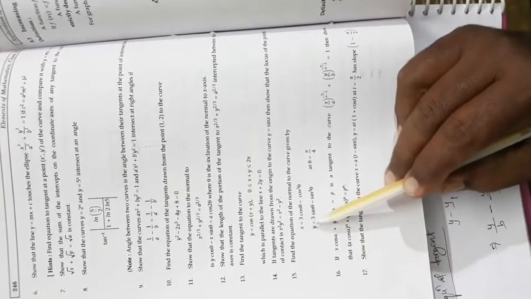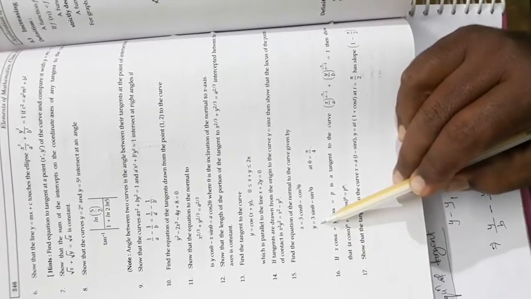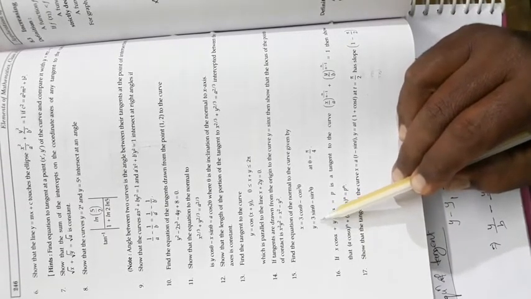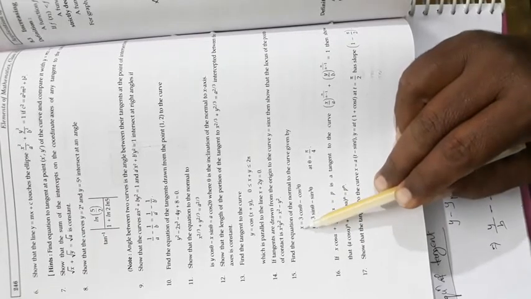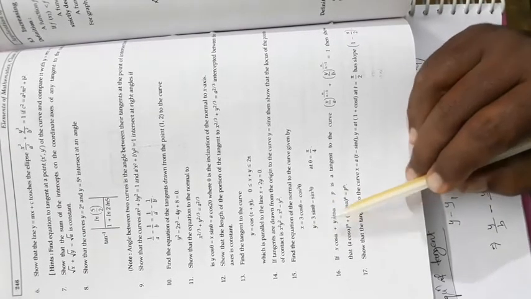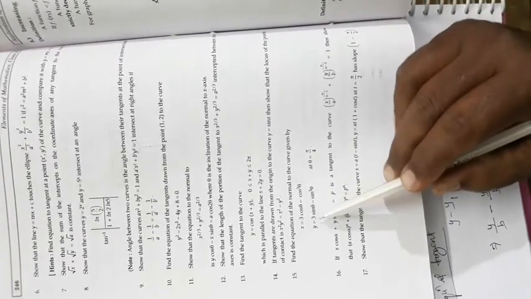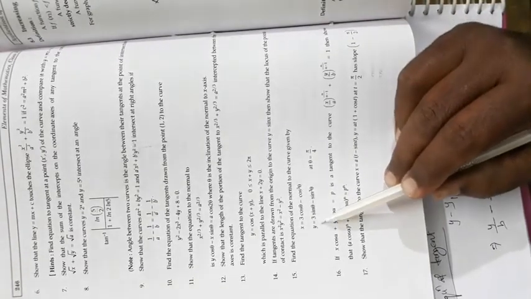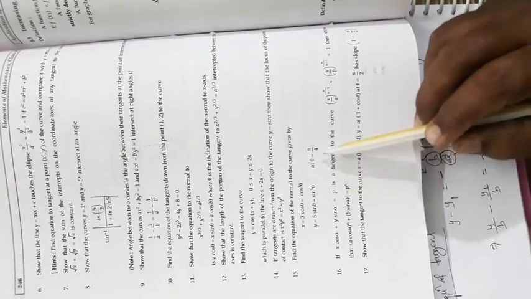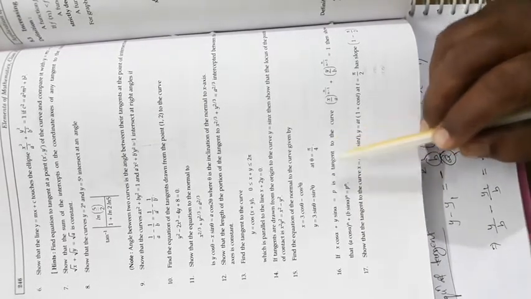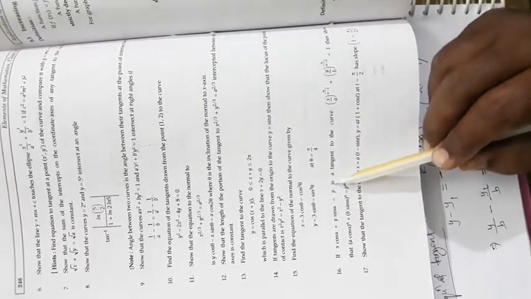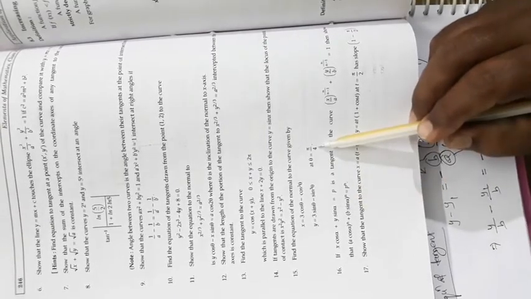Now find dy by dx. What is dy by dx? It is dy by d theta divided by dx by d theta. Okay, after that what you have to do? You have to find the slope of tangent at theta is equal to pi by 4. Means after finding dy by dx, put theta is equal to pi by 4.